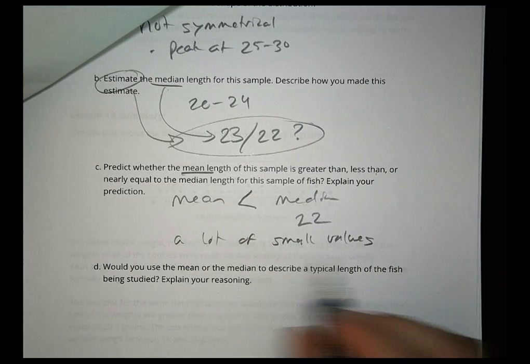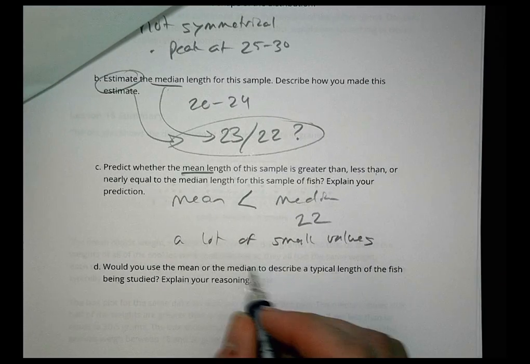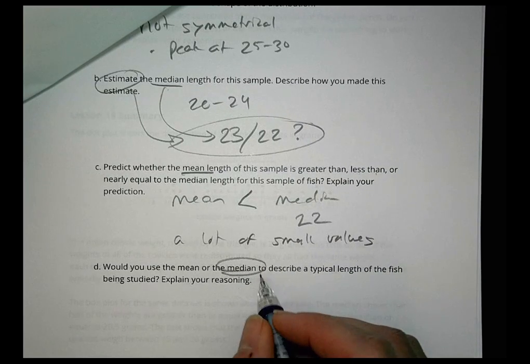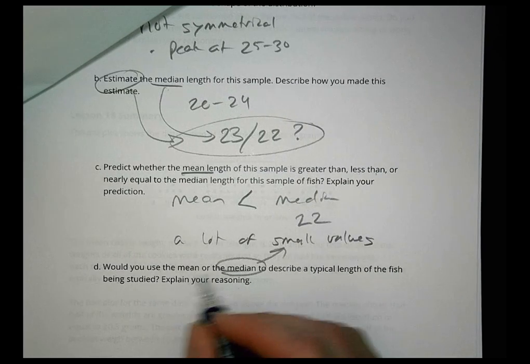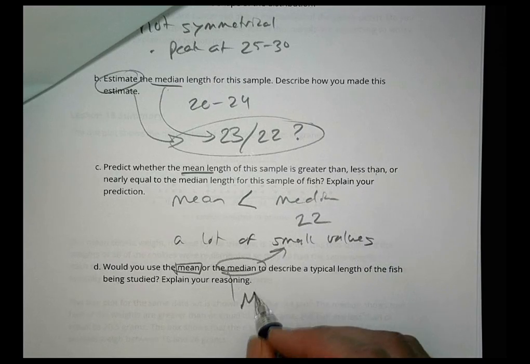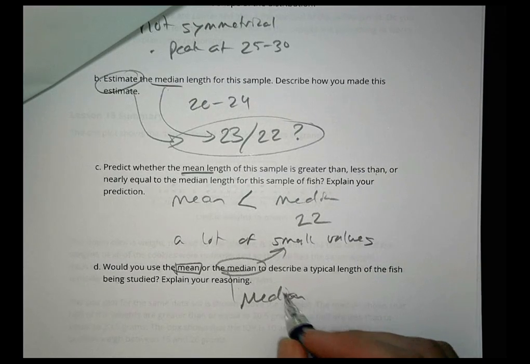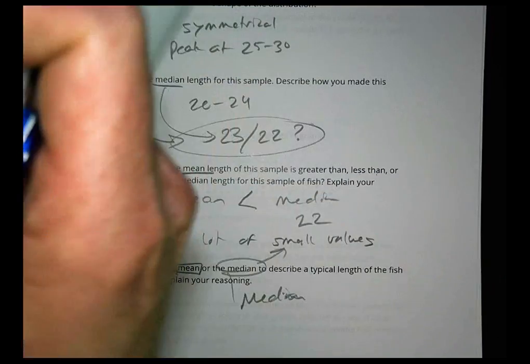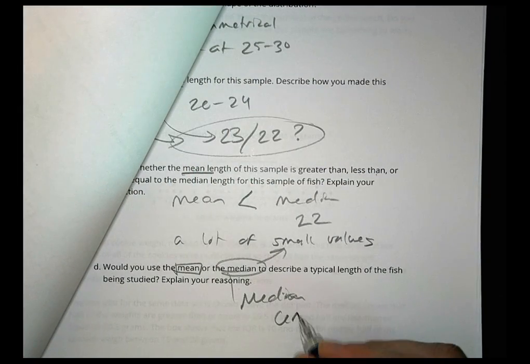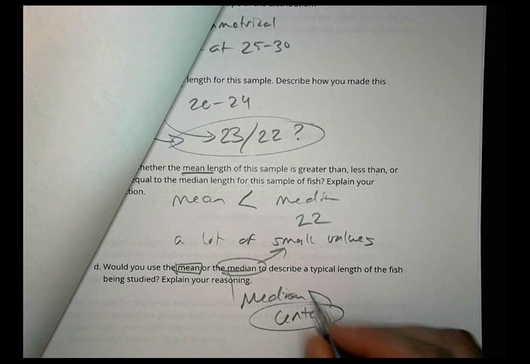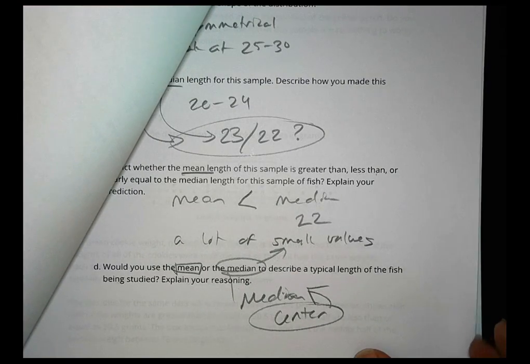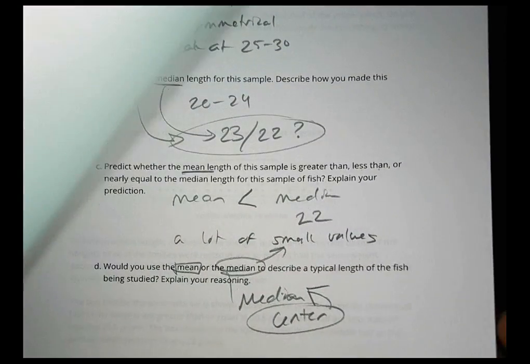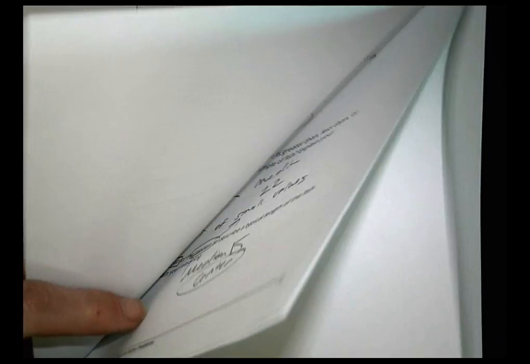So would I use the mean or median to describe the typical length? I would use the median because those small values are going to have a great impact on the mean. So the median is going to be a better way to describe what is typically happening and describe the center, because you want to be able to describe that center as best you can. The center is best described by the median in that case, because the mean is going to be a little bit too small.